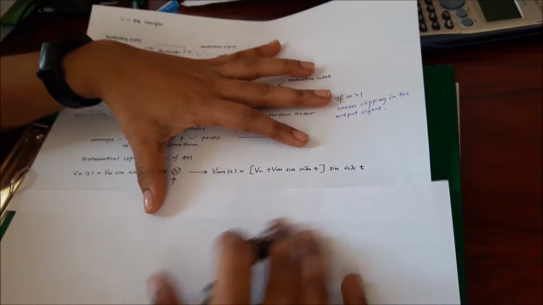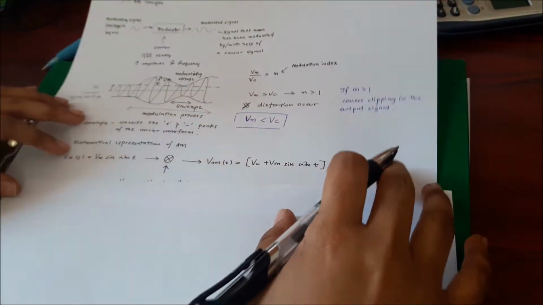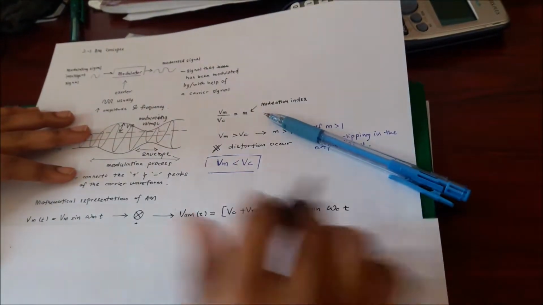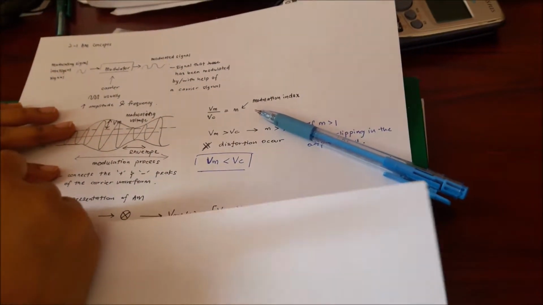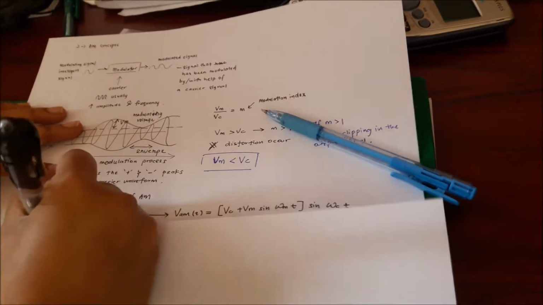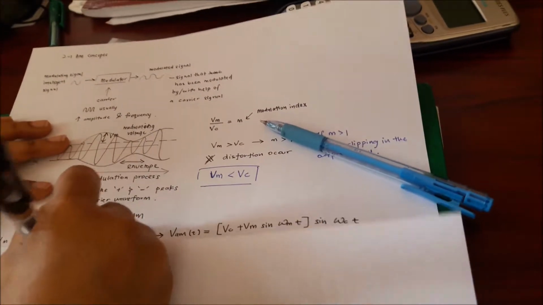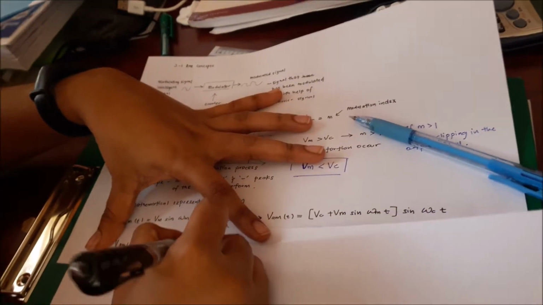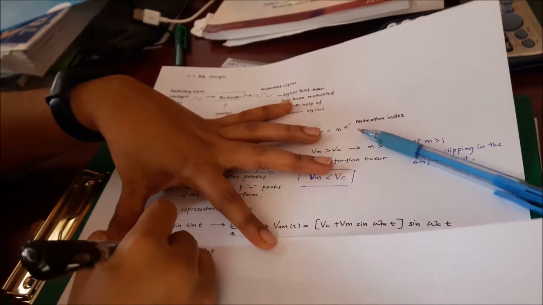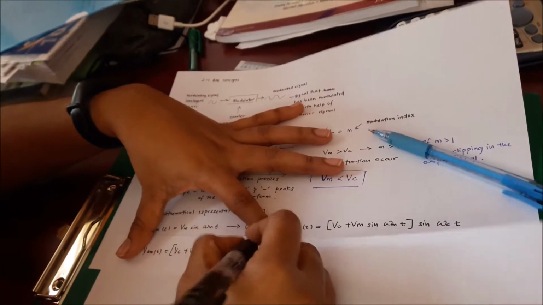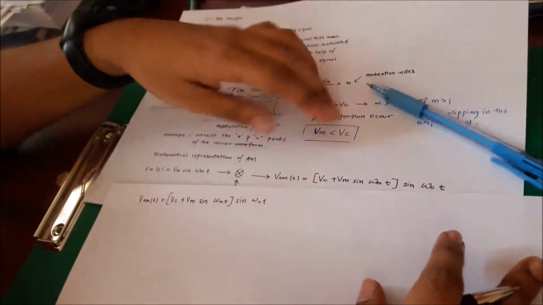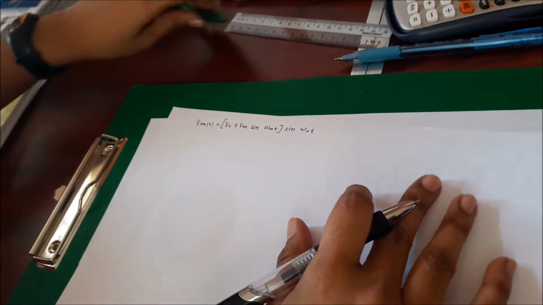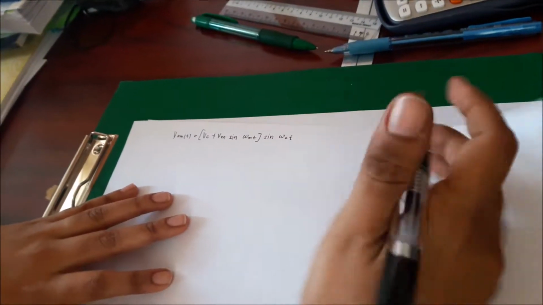So from here, Vam(t) is equivalent to Vc plus Vm sine omega m t, times sine omega c t. If you take a look at this, I'm going to expand this formula so that we could further reduce it.